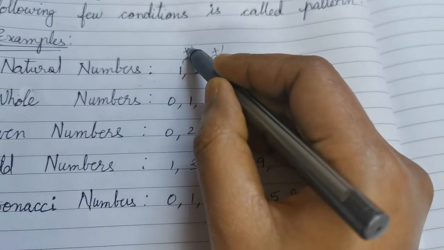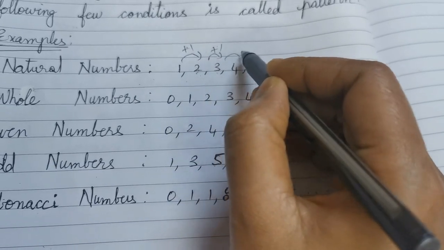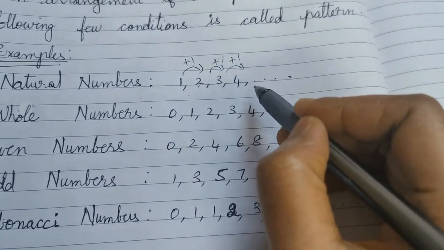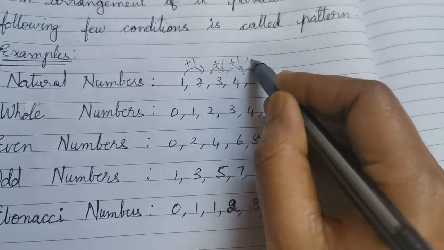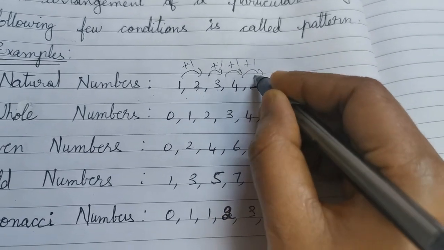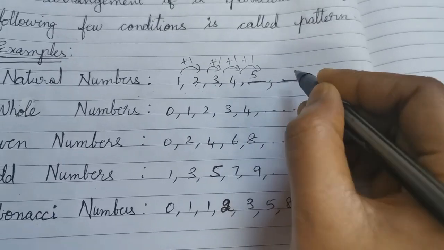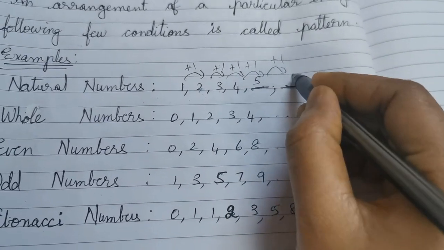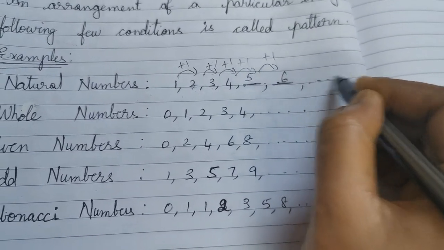So when you add 1 plus 1 it is 2, 2 plus 1 it is 3, 3 plus 1 it is 4. So the next number will be 4 plus 1 which is 5, and the next number will be 5 plus 1 which is 6, and it goes on.